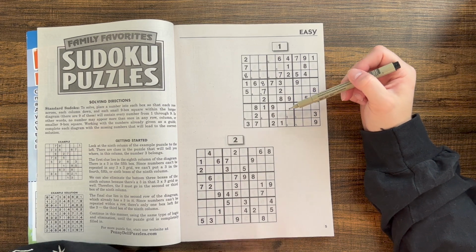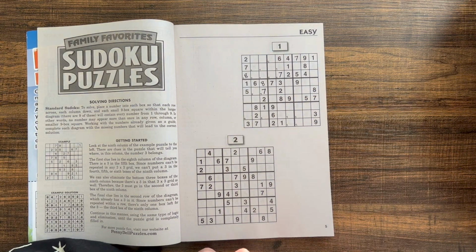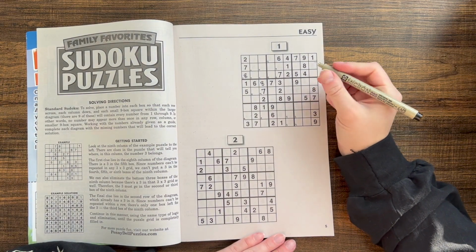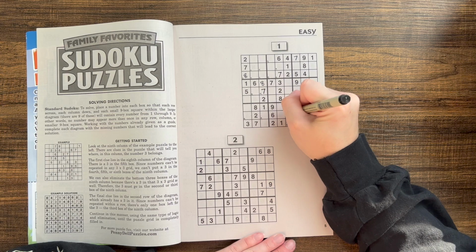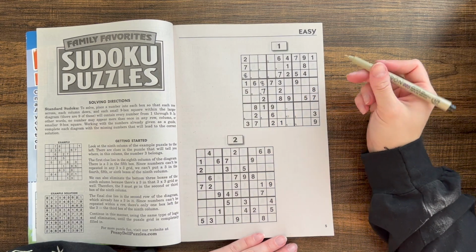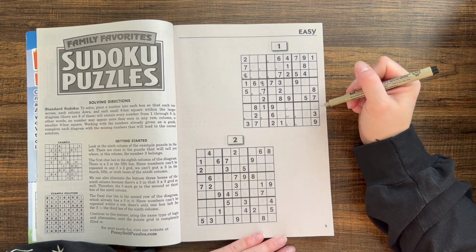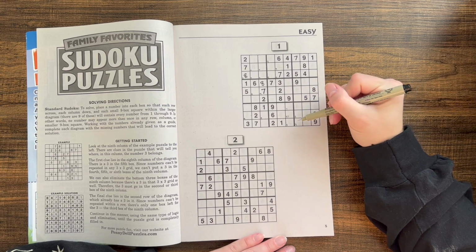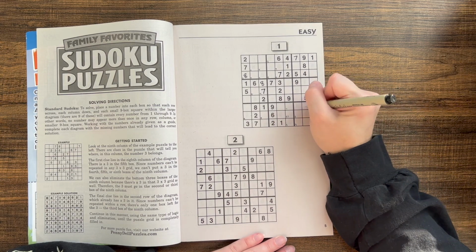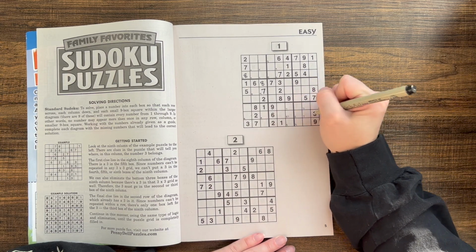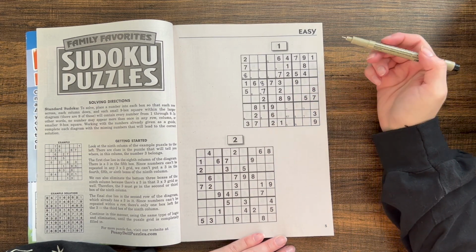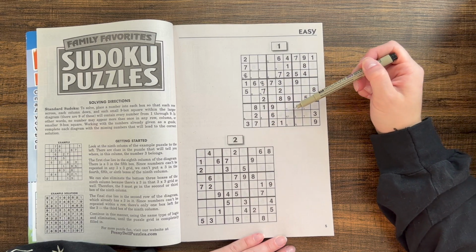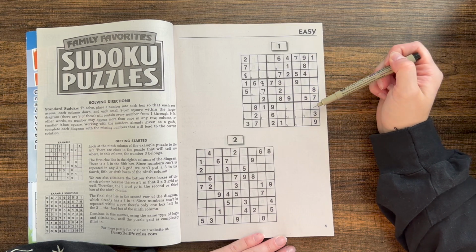We don't have a 7 here. There's a 7 in this column in this row, which leaves these two spots to be 7. And in this box, we have a 7 in this column, a 7 in this column, and a 7 in this row. So one of these has to be a 7. Okay, is that all the 7s? 7, 7, 7, 7, 7, 7, 7, 7, 7.